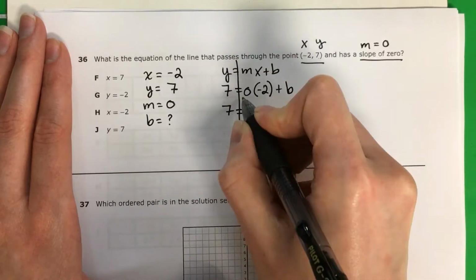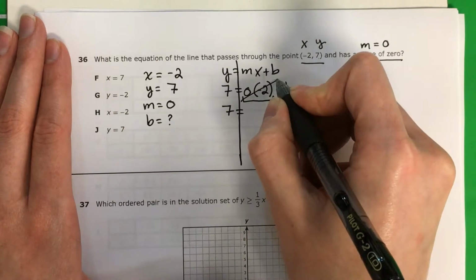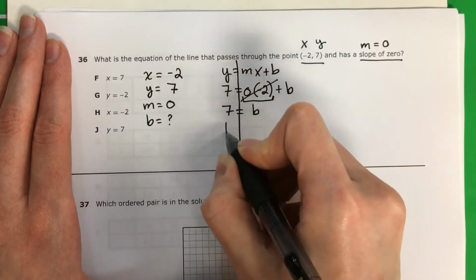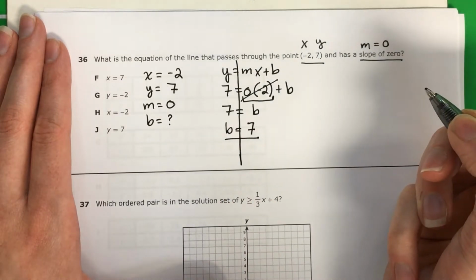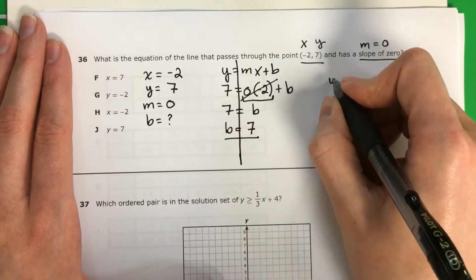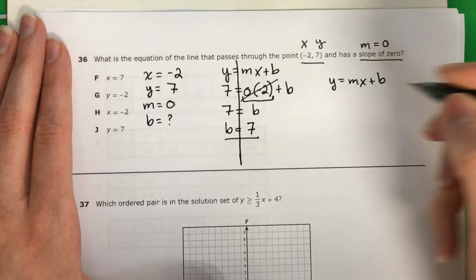Copy 7 equals 0 times -2 is 0, so it cancels. Copy down b and switch. This is my b, my y-intercept. Now I need to put the numbers inside of the slope-intercept form equation.